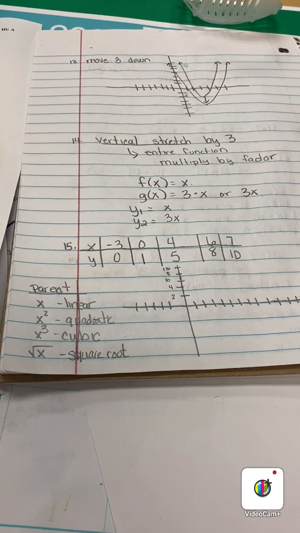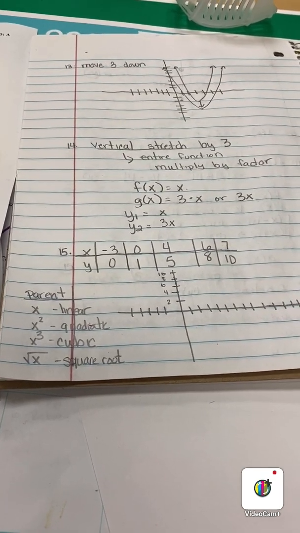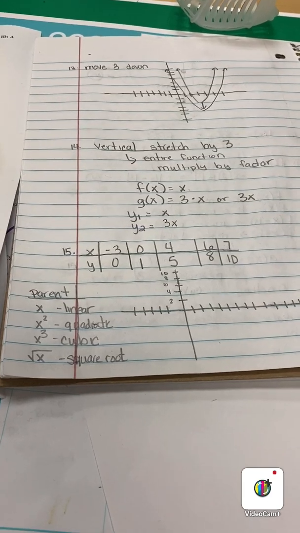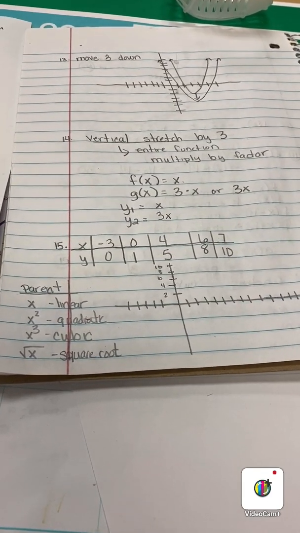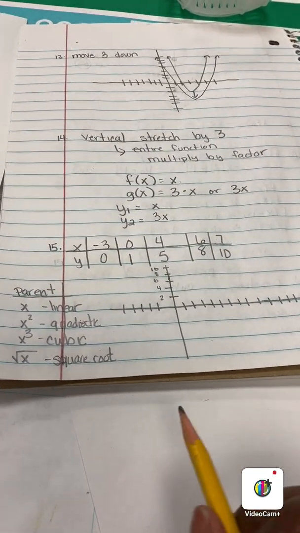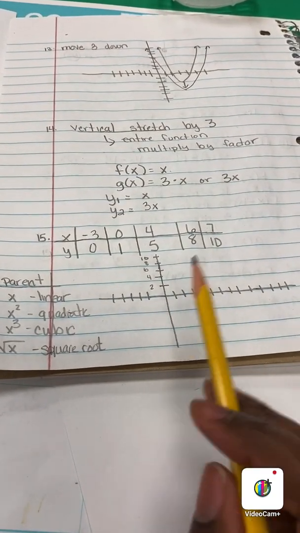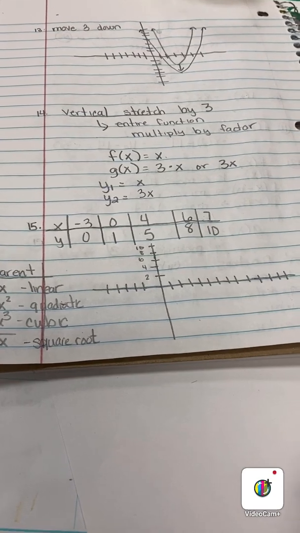Okay, for number 15, the last one, we're given a set of points that we have to graph, and then we have to determine what the parent function is. So that's what we're going to do. We're just going to graph. My x values are going to go by 1. My y's are going to go by 2, just because I'm running out the end of the page.